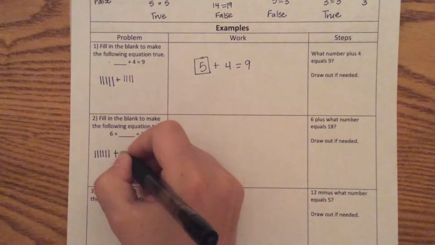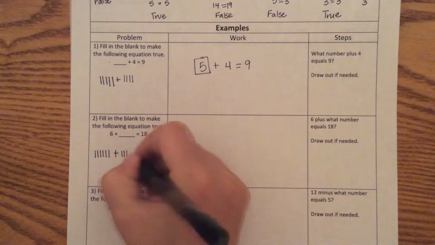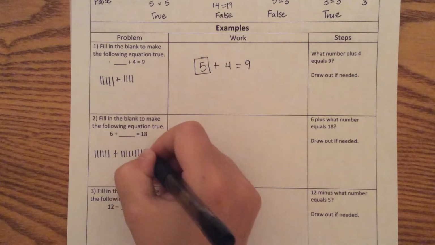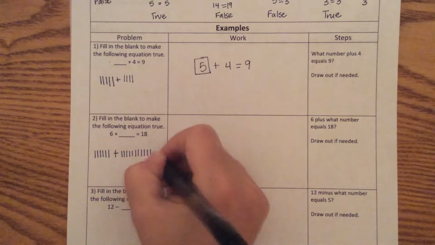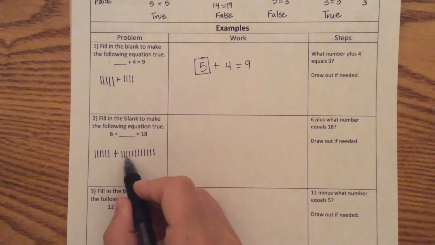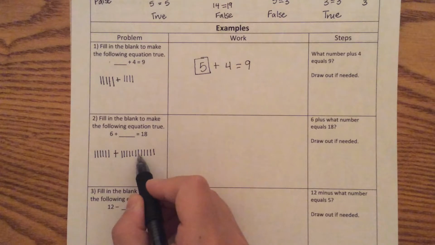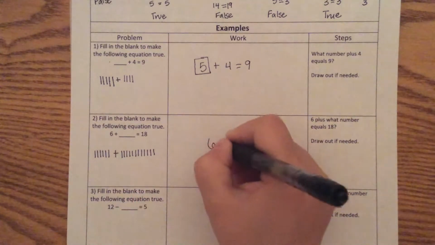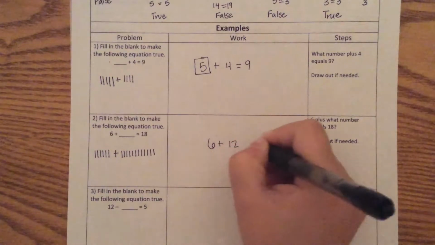So 6, so 7, 8, 9, 10, 11, 12, 13, 14, 15, 16, 17, 18. So how many is this? That's 1, 2, 3, 4, 5, 6, 7, 8, 9, 10, 11, 12. So 6 plus 12 equals 18.